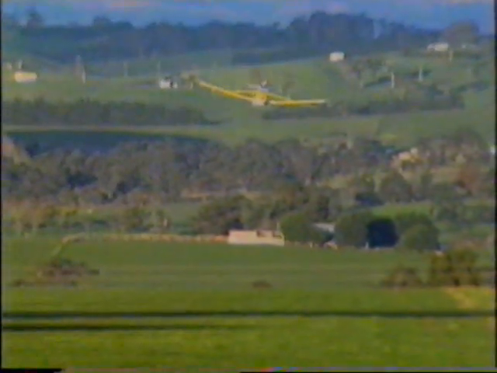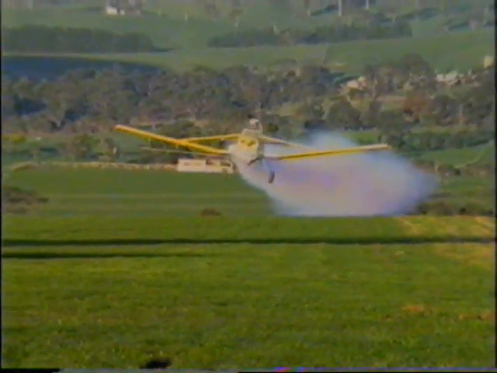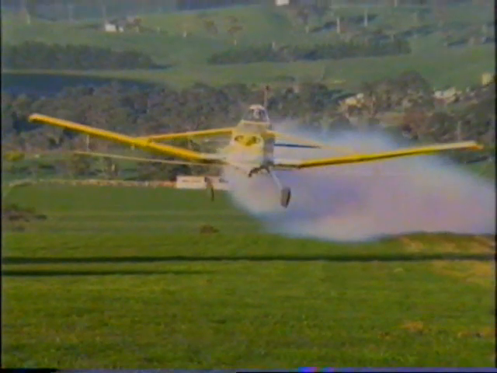Some aircraft are now fitted with smoke generators. These can be of considerable assistance in determining wind speeds and direction in all aspects of agricultural work.